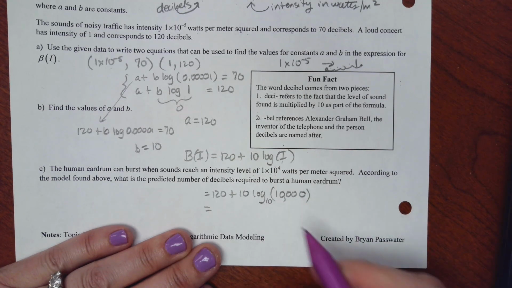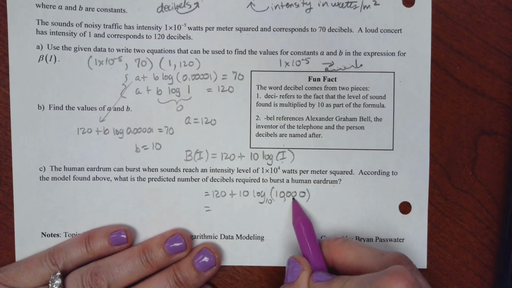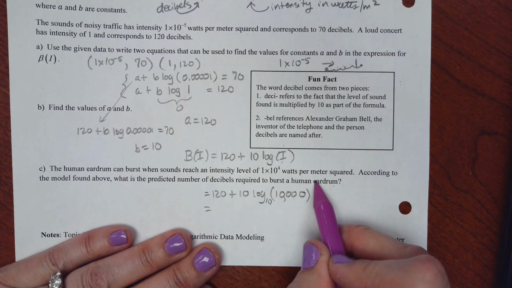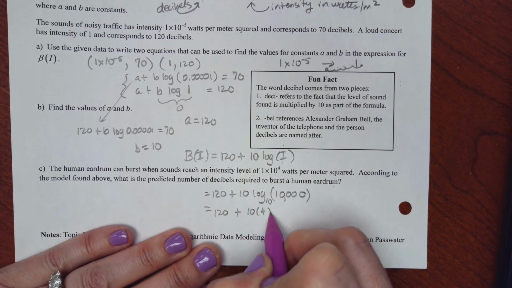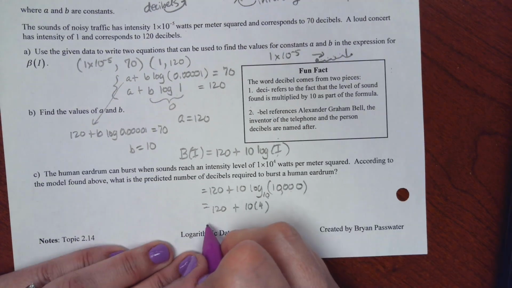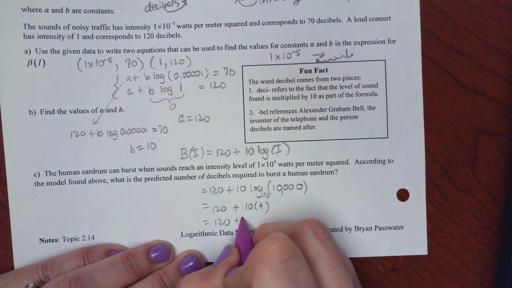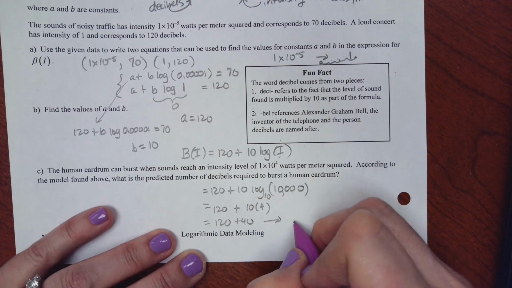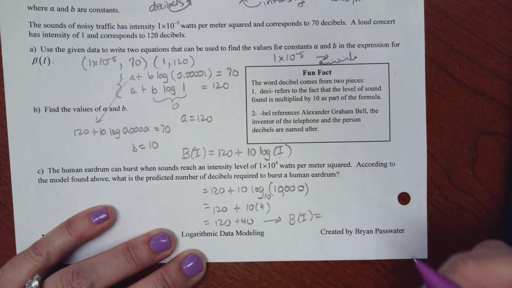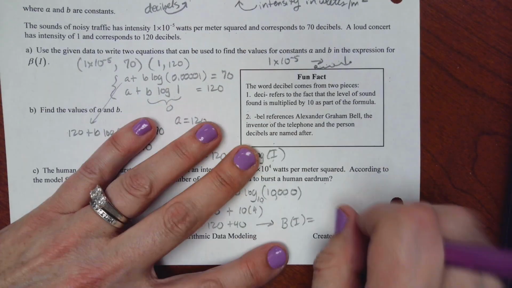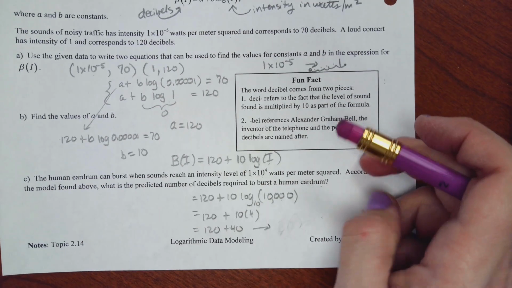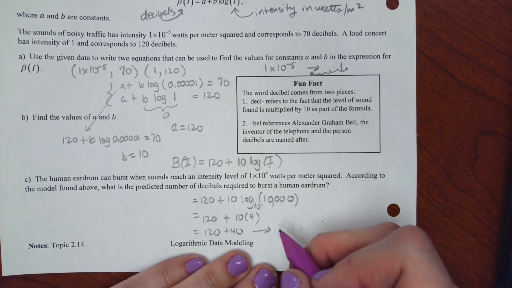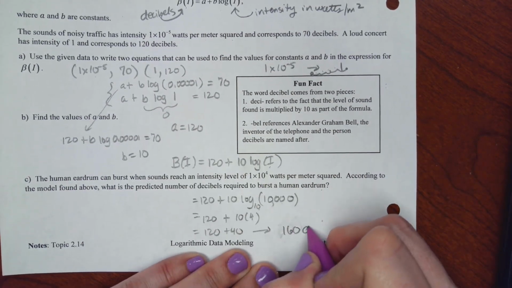All right, so let's figure this out a little bit. This is base 10, right? 10 to what power makes this one right here? Well, this is 10 to the 4th. So this is 120 plus 10 times 4. Okay, you can put it in your calculator too, but I get 120 plus 40. So the answer is 160 decibels.